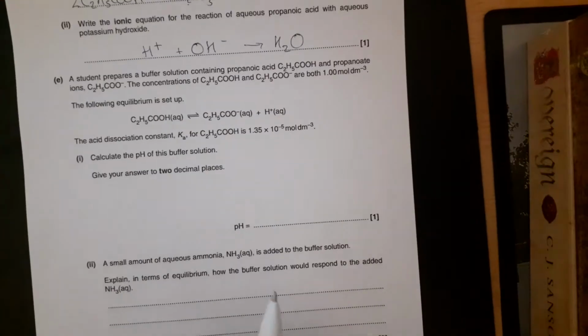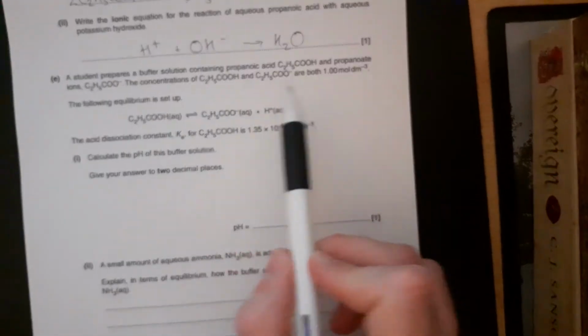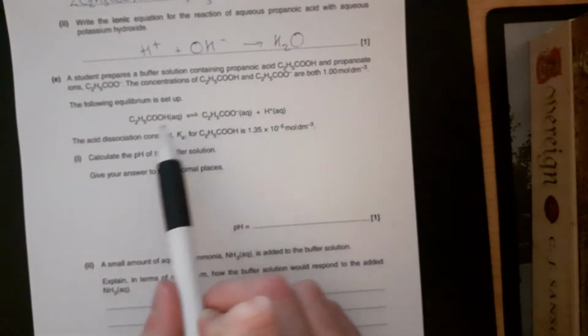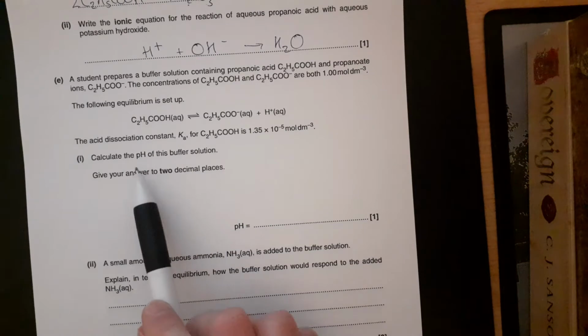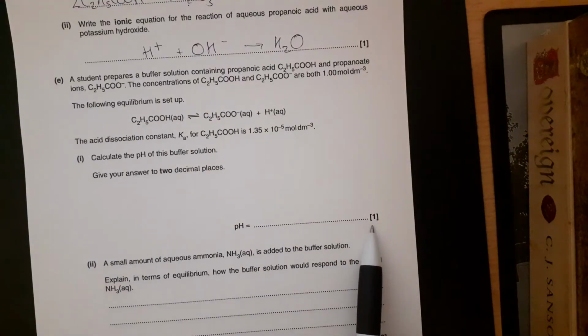Right, what's going on here? They're making a buffer solution from propanoic acid and propanoate ions. Fine. Concentrations are both 1 mole per decimeter cubed. We get our equilibrium. We know what the Ka is. Calculate the pH of this buffer solution. And it's only 1 mark.